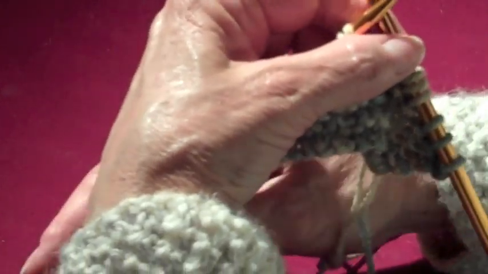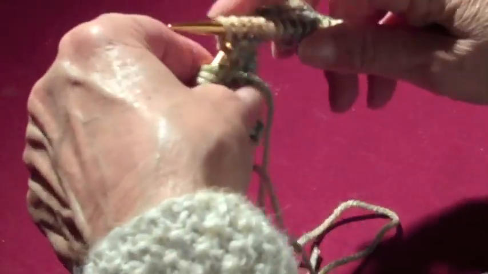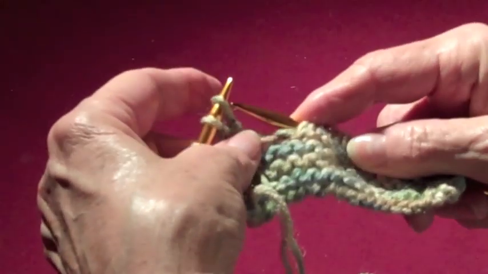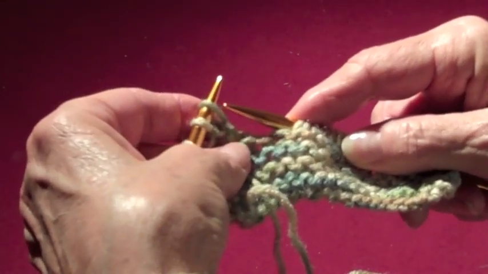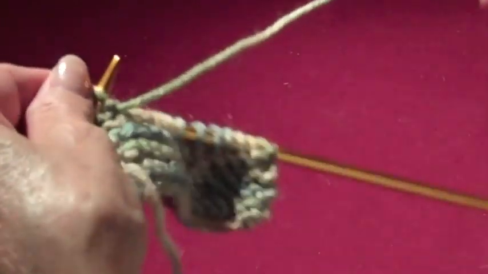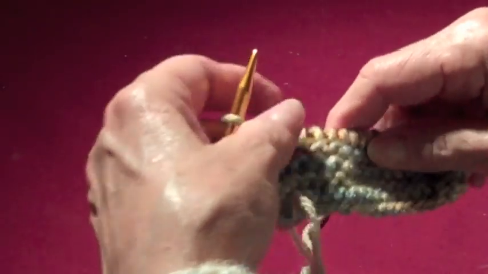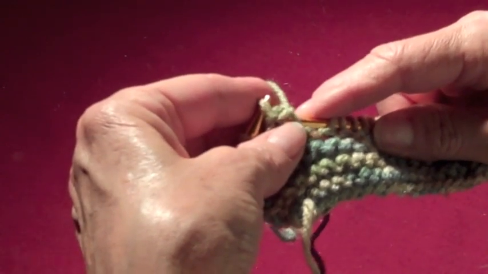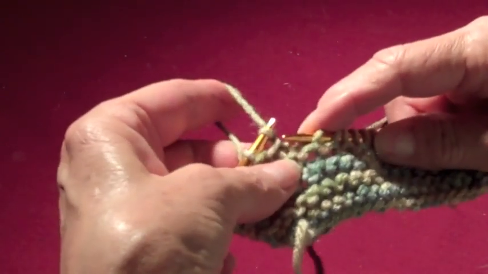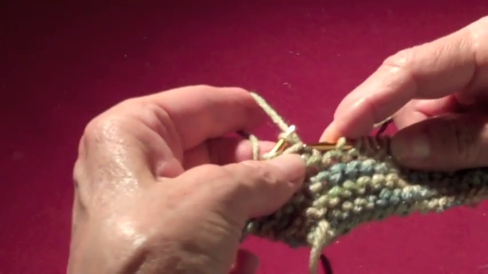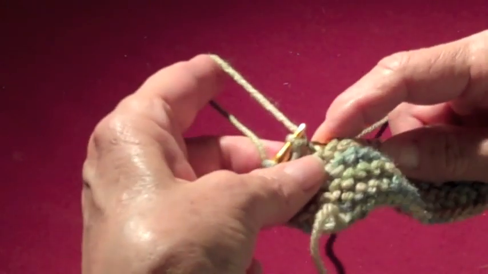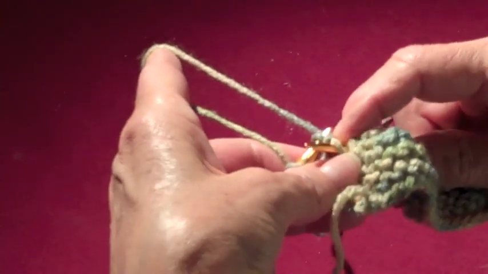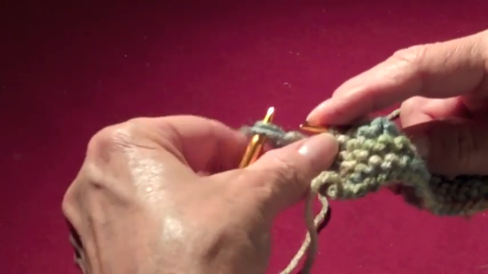Let's turn, and you will see all these stitches will be crooked. Your long leg is in the back, and so we need to bring all these back. Make sure that your stitches are, see, all these stitches are crooked. It looks yucky. So let's bring all these to the other needle and do it correctly.